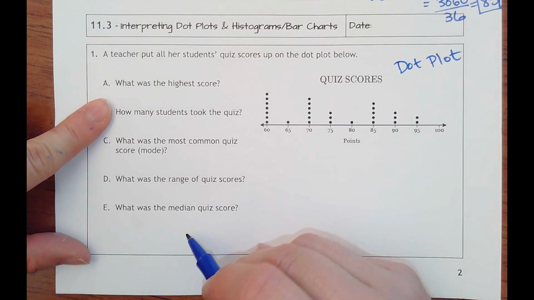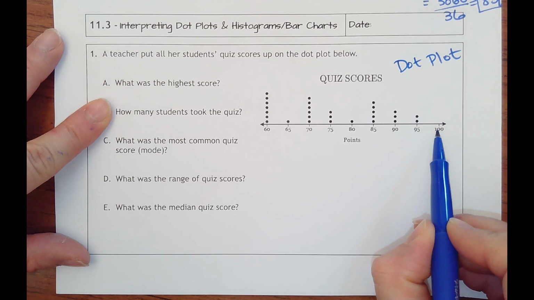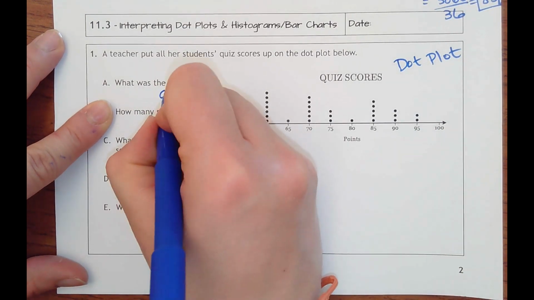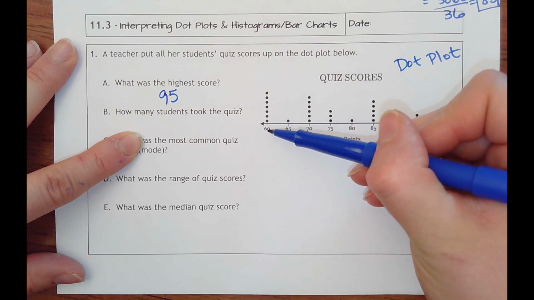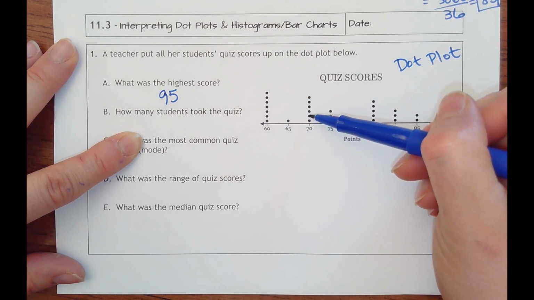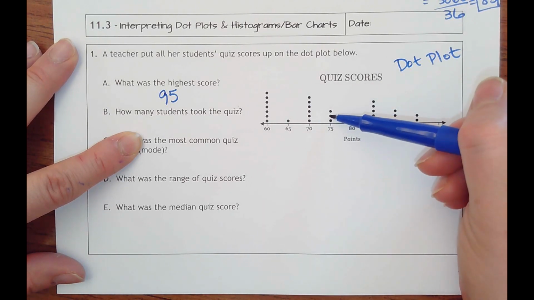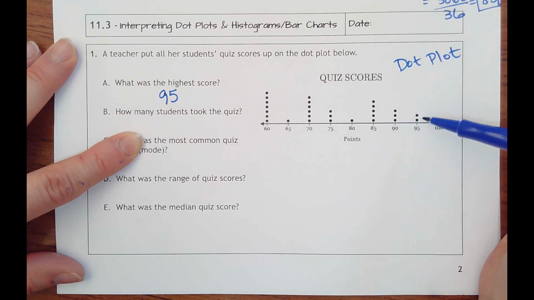Part A says, what was the highest score? These are all the scores or the points down here. Nobody got 100. I see somebody got a 95, so that would be the highest score. How many students took the quiz? You would just count up all the dots. So there's 2, 4, 6, 7, 8, 9, 10, 12, 14, 15, 16, 17, 18, 19, 20, 21, 22, 23, 24, 25, 26, 27, 28.